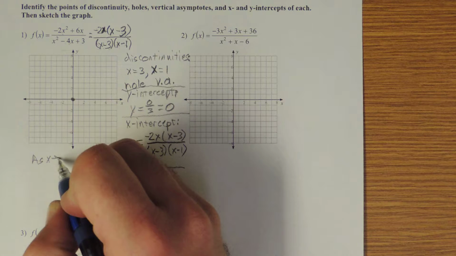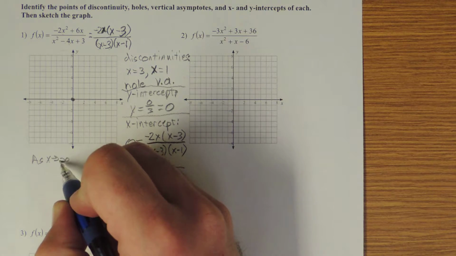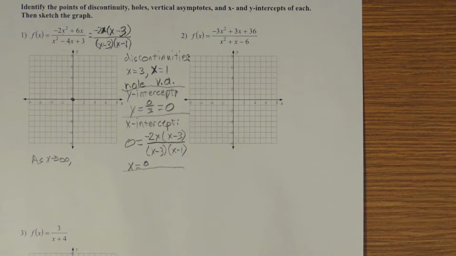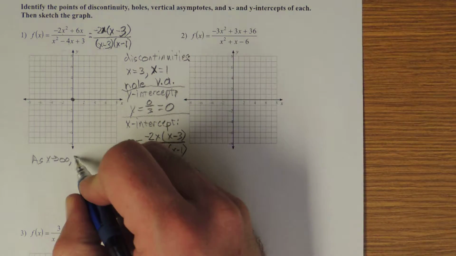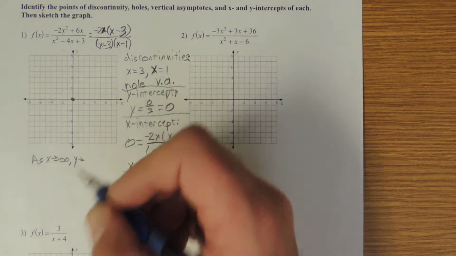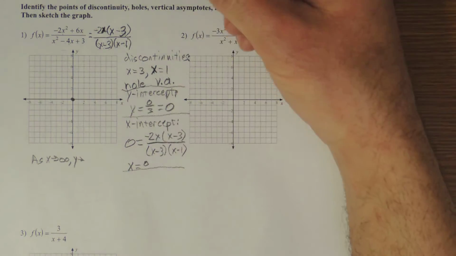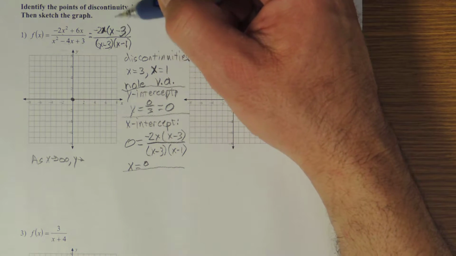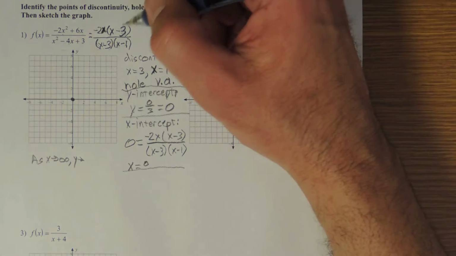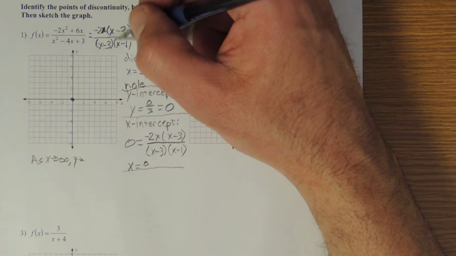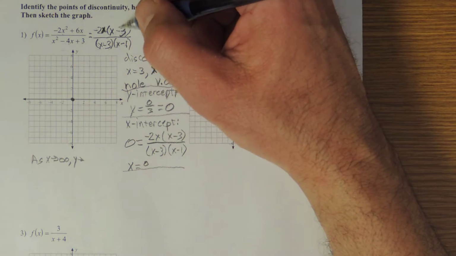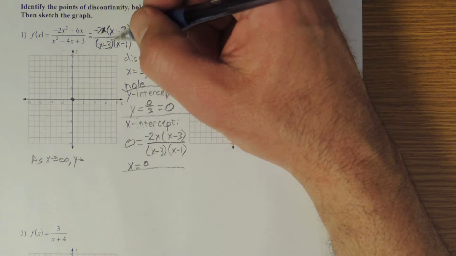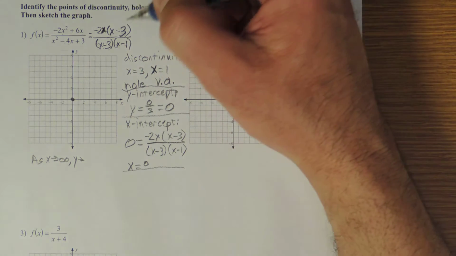As x approaches infinity, what happens to y? What happens to f of x? If I look at my factored form, infinity is not a number, but as I approach infinity, I'm going to be dealing with large numbers, numbers that are much bigger than 3, much bigger than 1.